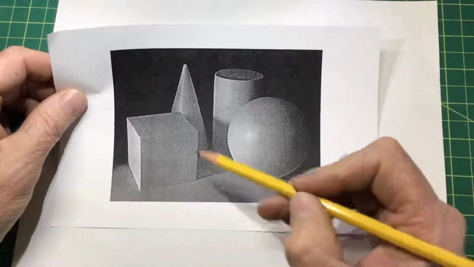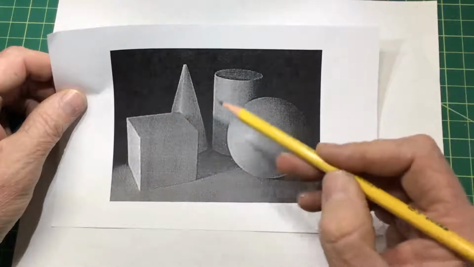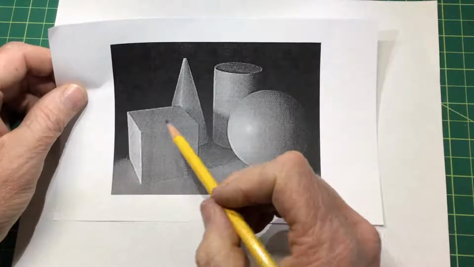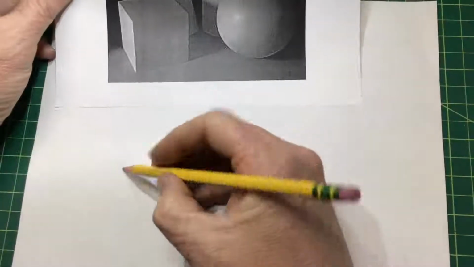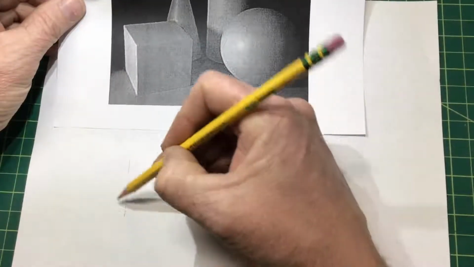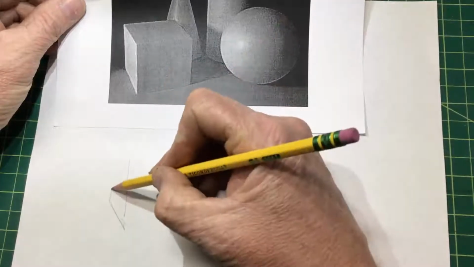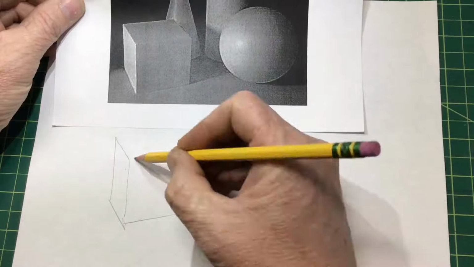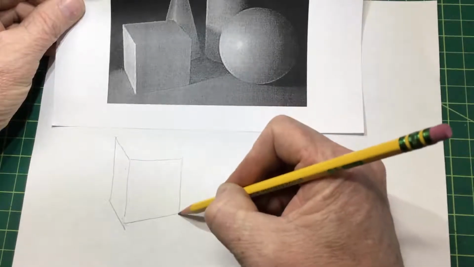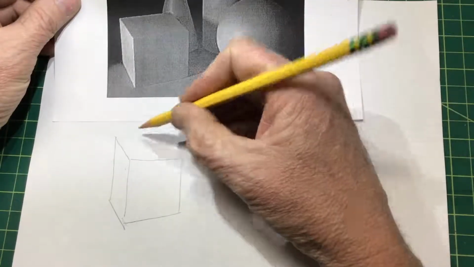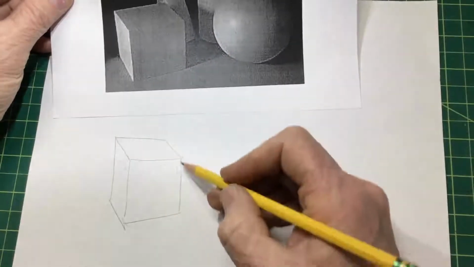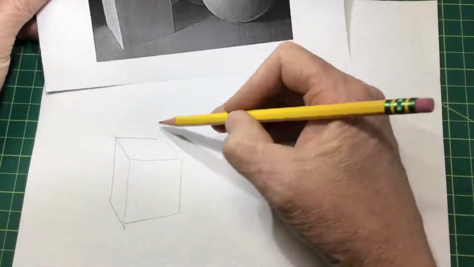I want you to draw these shapes using an outline just in the same position that they are here, and I'm going to do that now, and then you're going to shade them. You'll notice that the side of this cube, none of these angles are right angles, if you remember this from geometry. These are actually called rhombuses. Every shape here is a rhombus because no angle is a right angle.